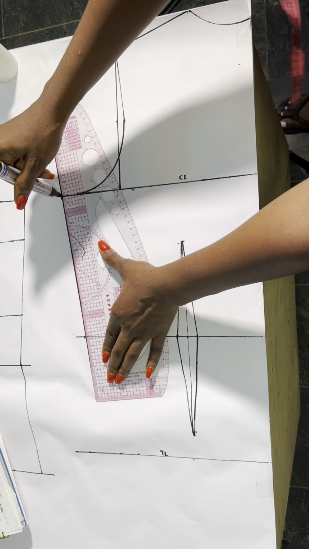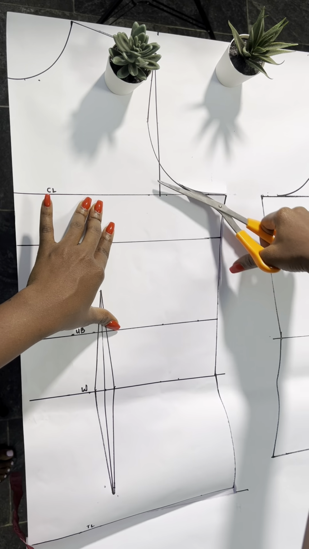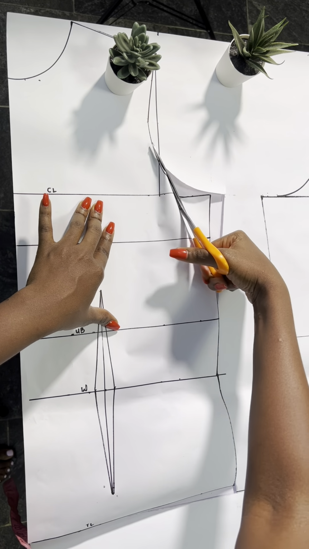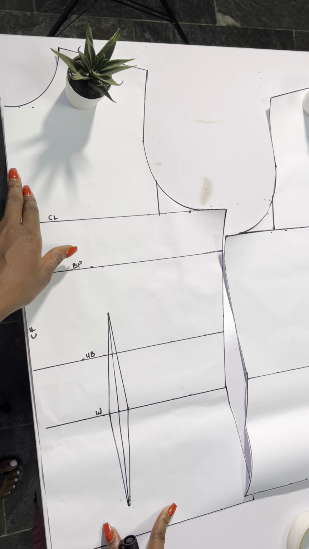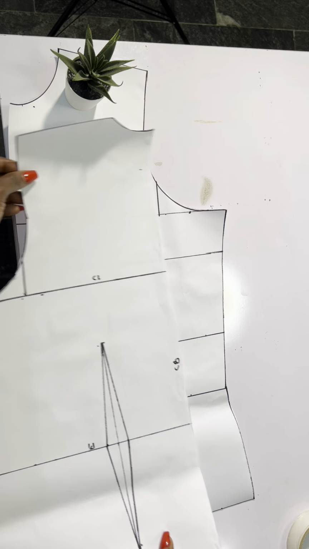And also, remember to have a pattern paper scissors. Do not use your fabric scissors to cut your patterns so that your fabric scissors does not get blunt. Always have a separate pattern cutting scissors. So this is our front basic bodice block, and this is our back basic bodice block.